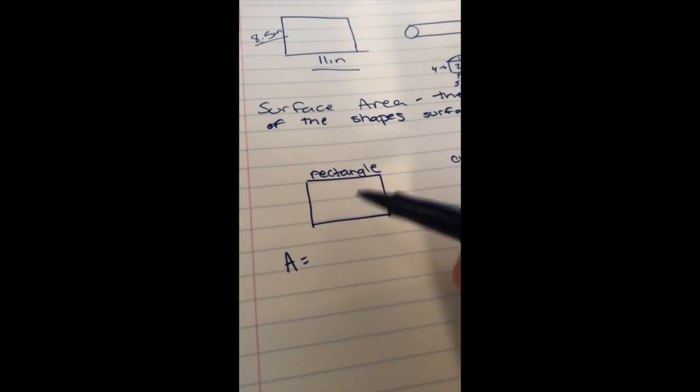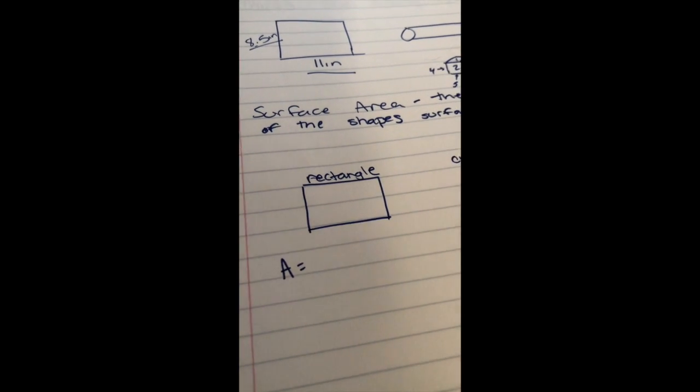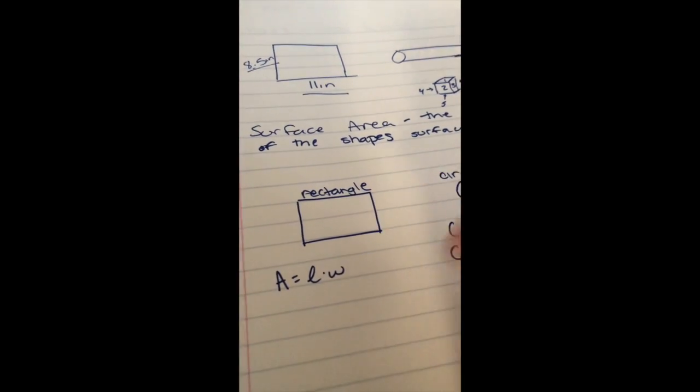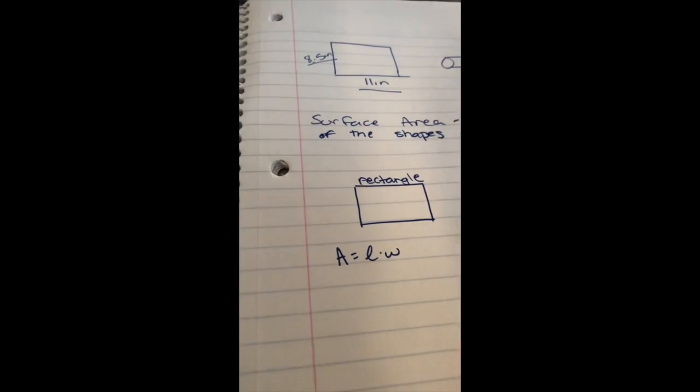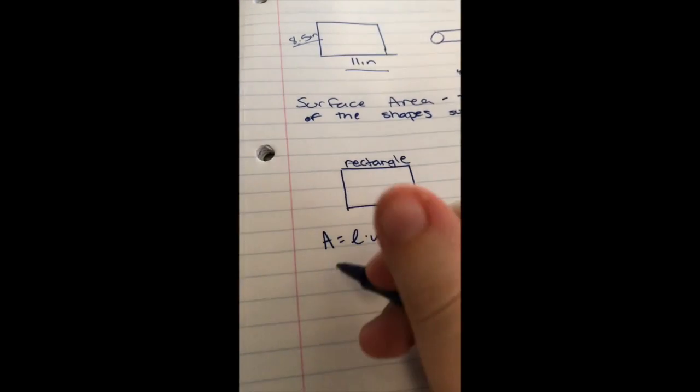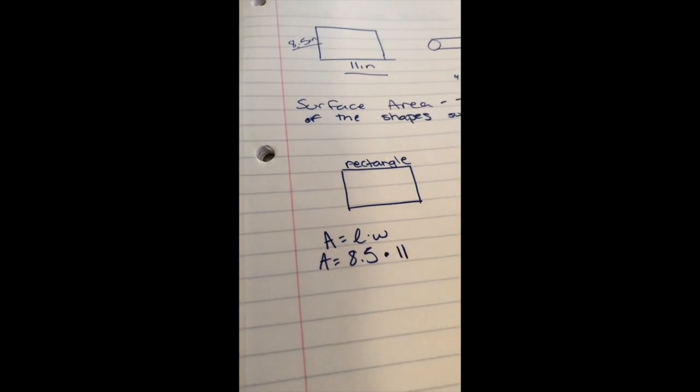What is the formula for the area of our rectangles? Length times width. Perfect. Now, what is length and width here? What are we multiplying together? 8.5 times 11. All right, perfect.